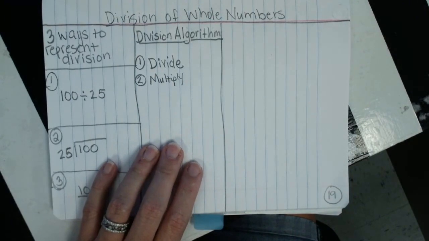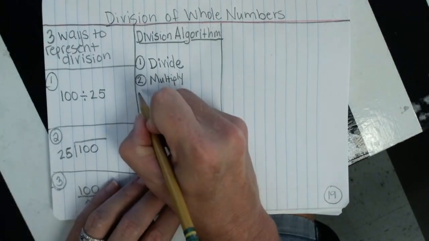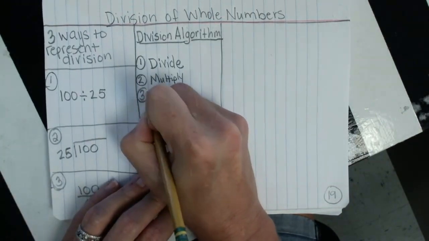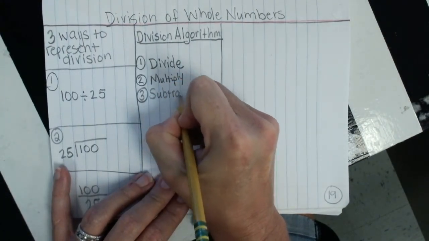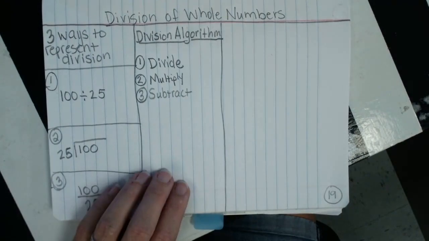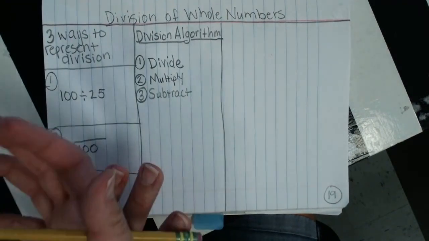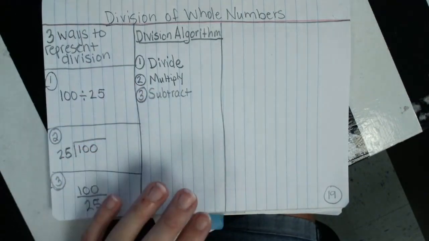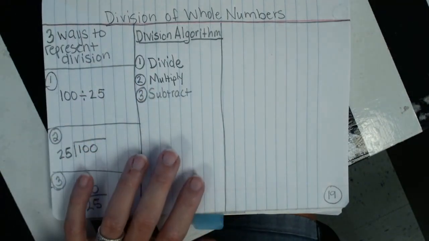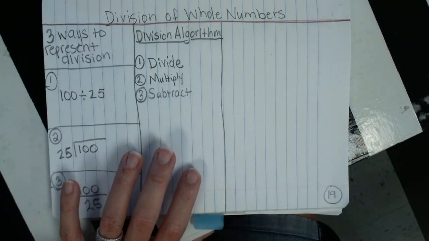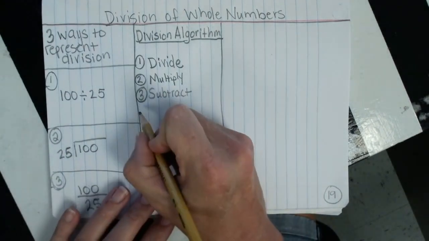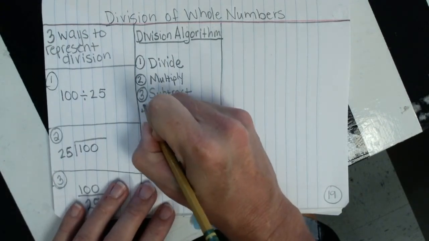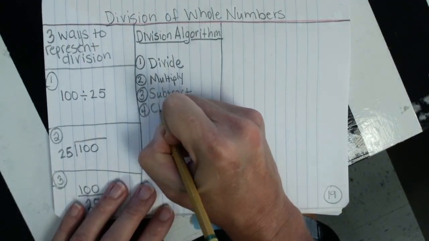So we have divide and multiply. Our next step, sister, is a member of the family, and she reminds us to subtract. And then in this division algorithm family, there is an annoying cousin that always shows up at the house at unwelcome times. His job is to remind us to check.